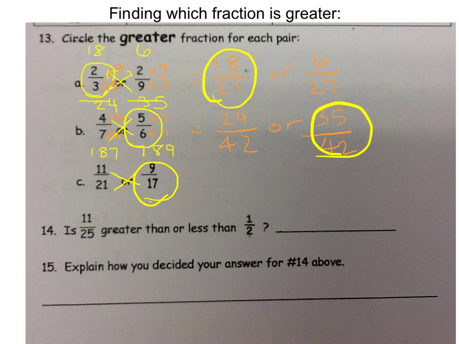For number 14, is 11/25 greater or less than 1/2? It would be less. And the way that I can figure this out is I can find an equivalent fraction that will help me see easily whether it's more than half or less than half.